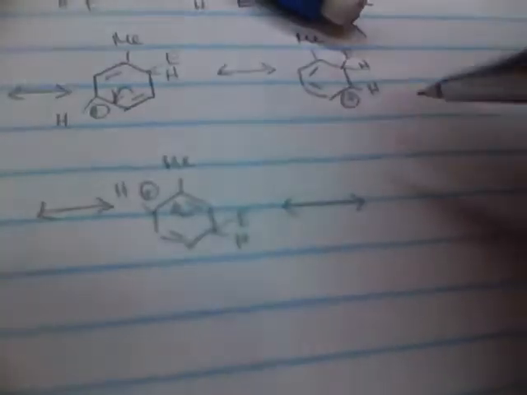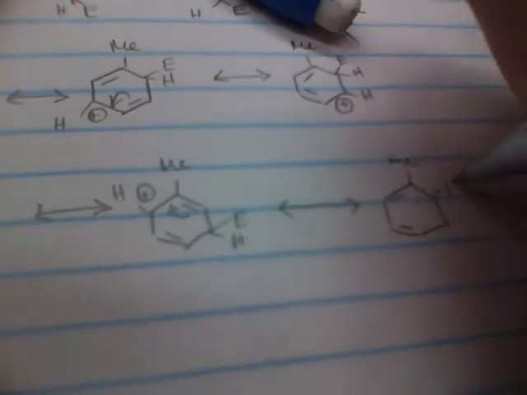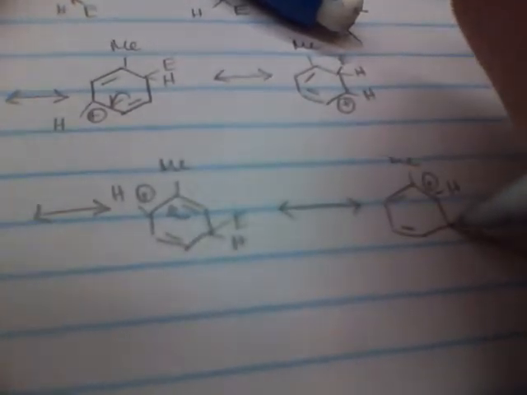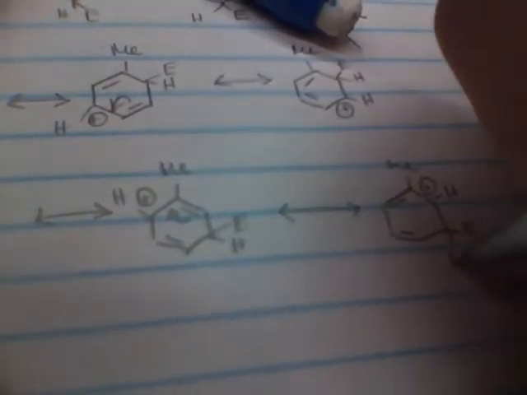And I told you 5 minutes ago that if you go through this exercise and write down the resonance structures for the intermediates formed for each of these methods of attack, you would find that for the ortho-para, which is the experimental result, there was something very favorable about the resonance structures.